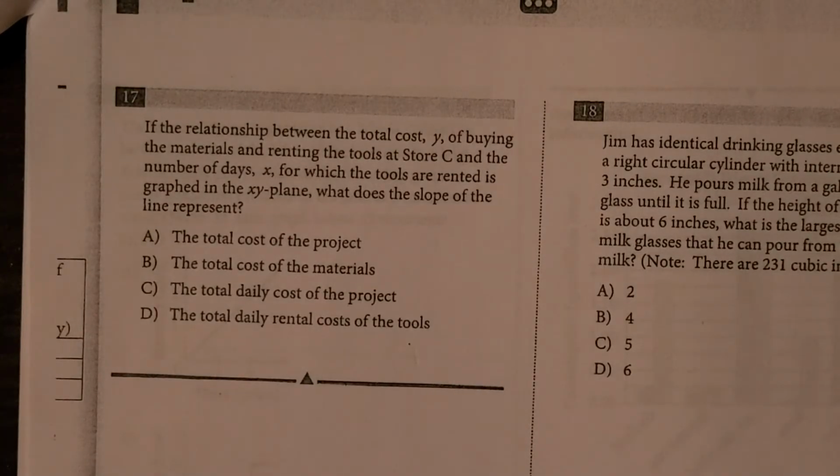Now remember, 17 is talking about the same data set, table, whatever. If the relationship between the total cost, y, of buying the materials and renting the tools at store C and the number of days x for which the tools are rented is graphed in the xy plane, what does the slope of the line represent?